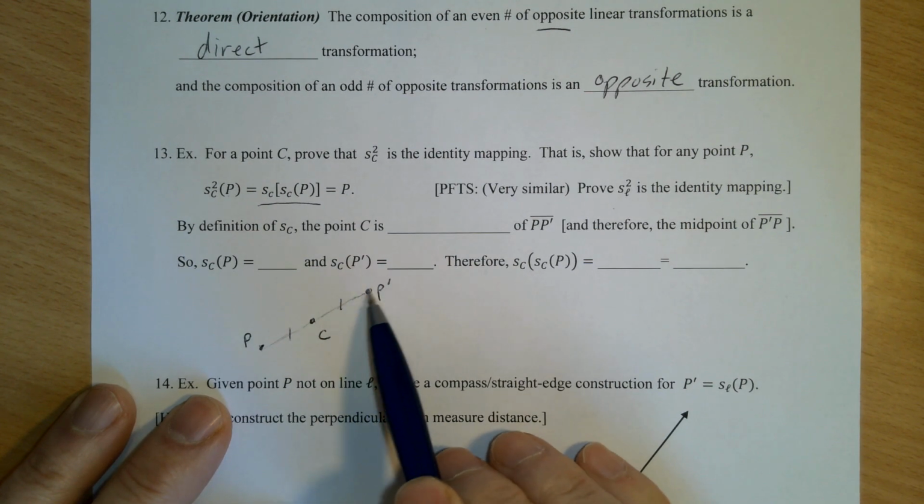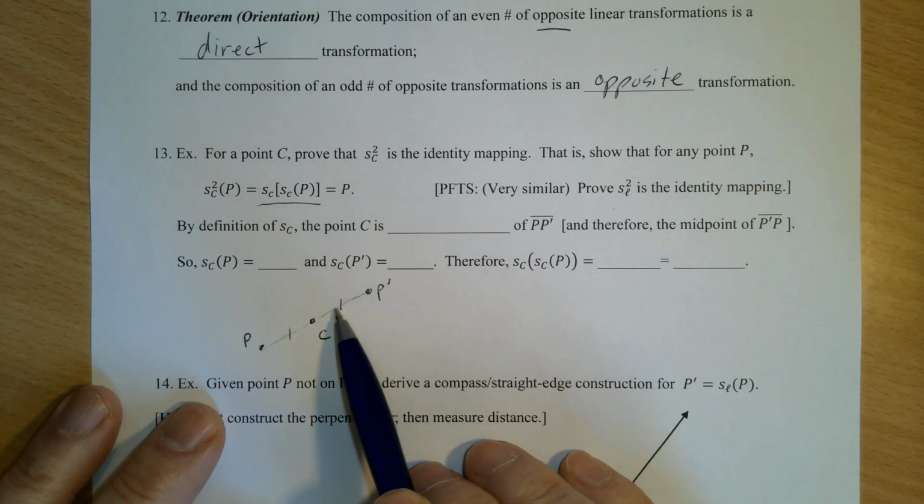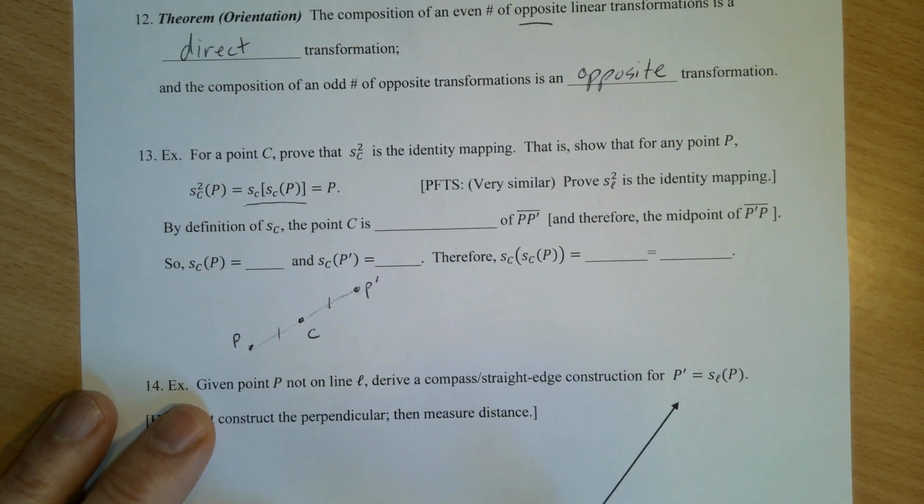Well, then what happens if you apply the reflection one more time on P prime? What's the reflection of P prime? Well, it's going to put you exactly back at the point P. That's all that this is saying.